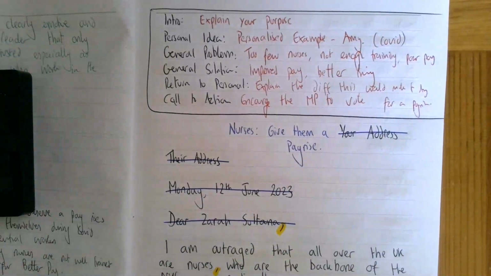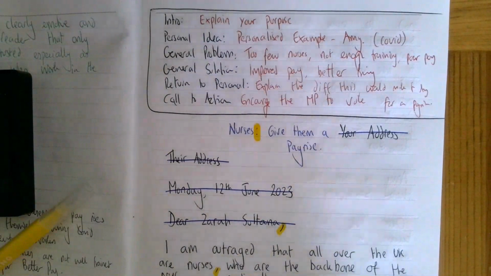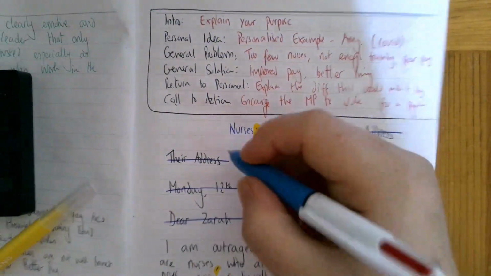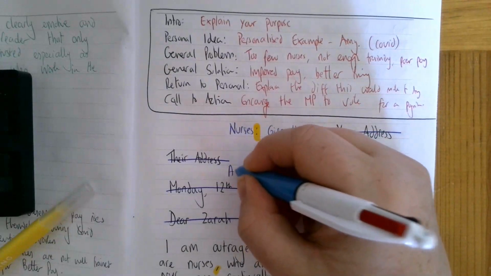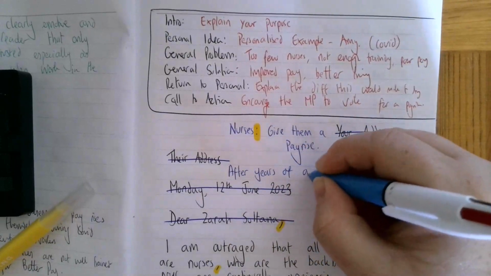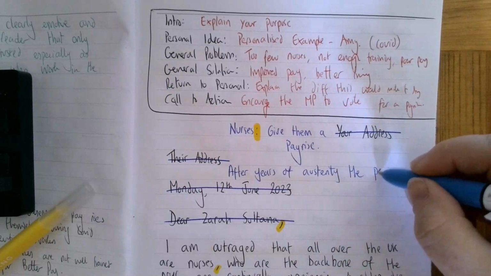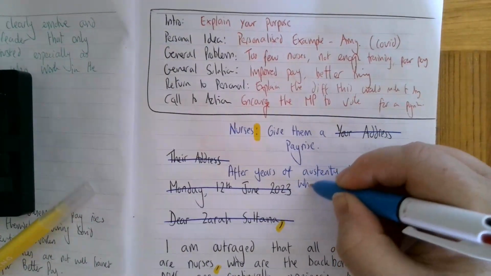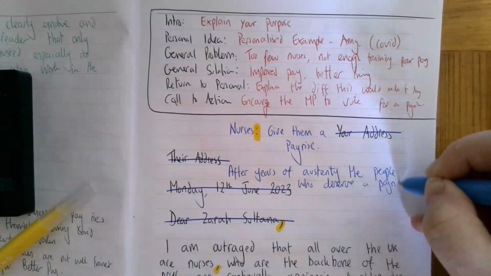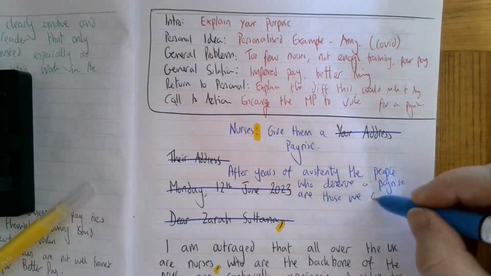Now, a good thing about a headline like this is, again, it allows us to use a colon correctly. Underneath our headline, we want to include a strap line, and so we might say something like, after years of austerity, the people who deserve a pay rise are those we clapped for.